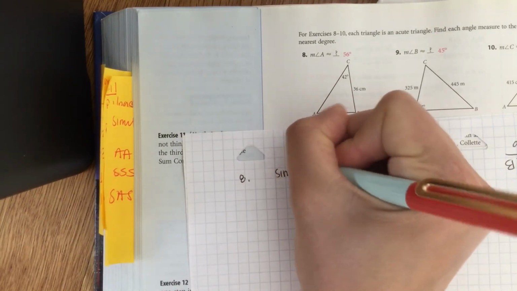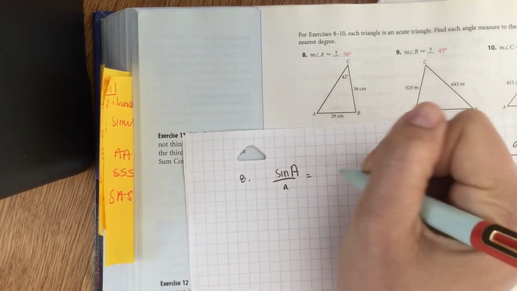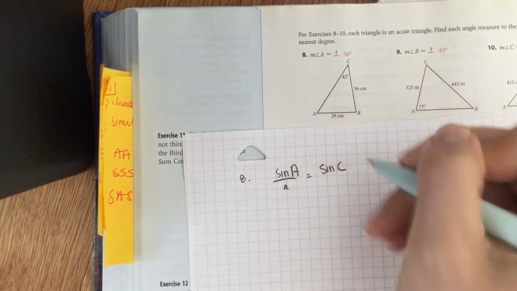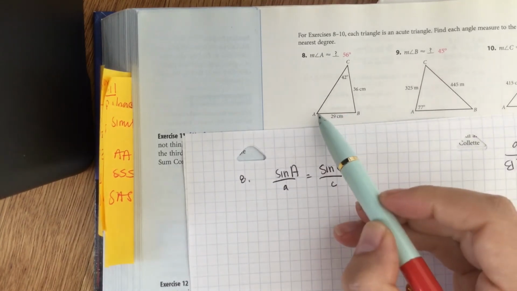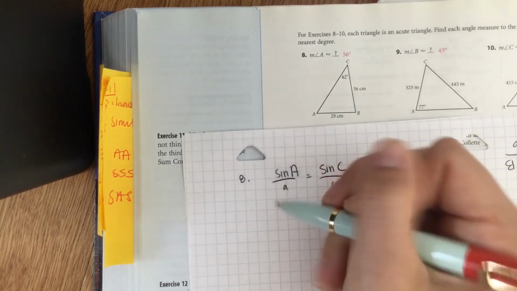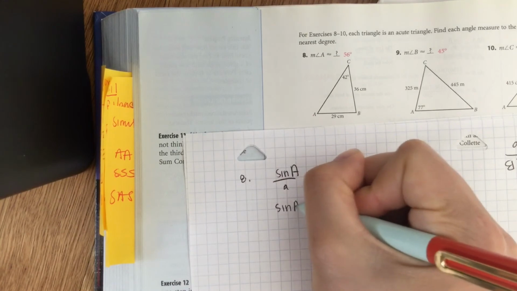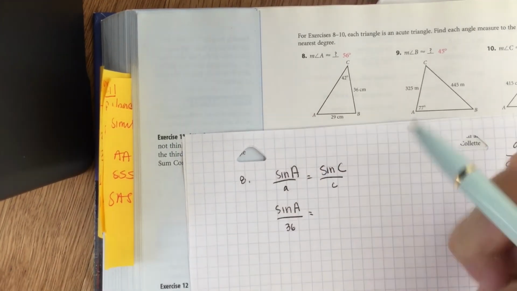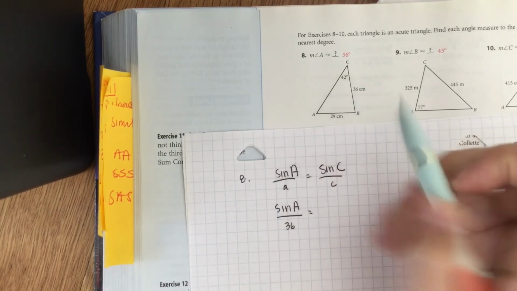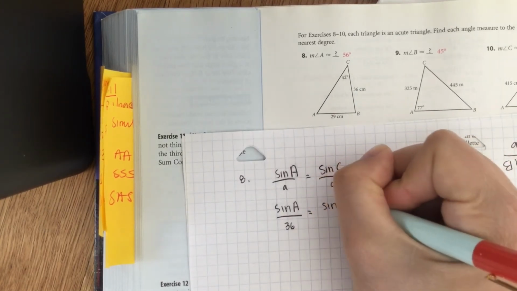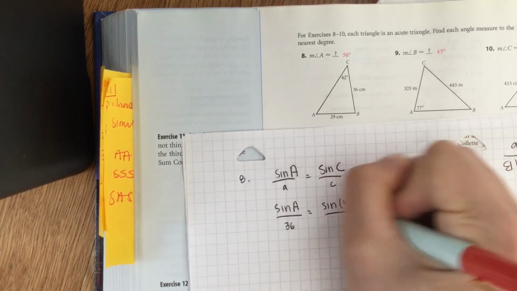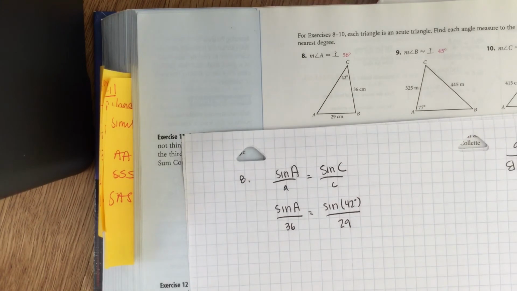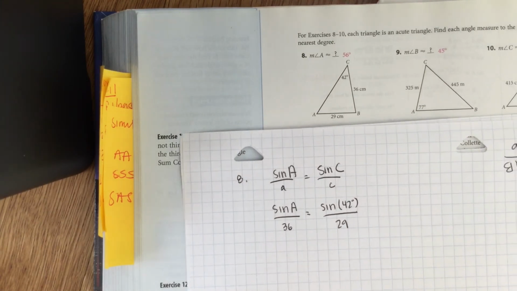So sine of angle A over side length A equals sine of angle C over side length C. So here's angle A, here's side length A. So we have sine of angle A, our unknown, over 36 is equal to sine of angle C, which is 42 degrees, over side length C, which is opposite, that's 29. And like I said, it's a ratio, so we can go ahead and cross multiply.